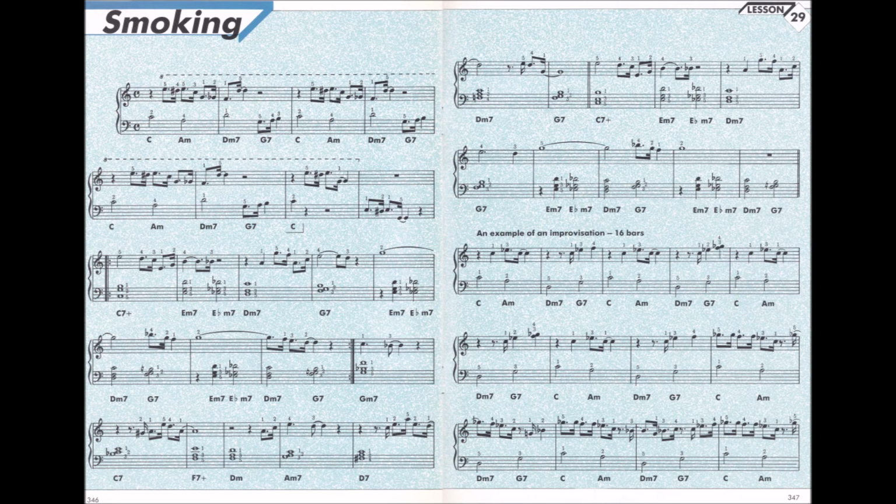Let's listen to Smoking now. Afterwards, we'll discuss the question of improvisation, which crops up in the middle of the piece. So here is Smoking with keyboard and backing.